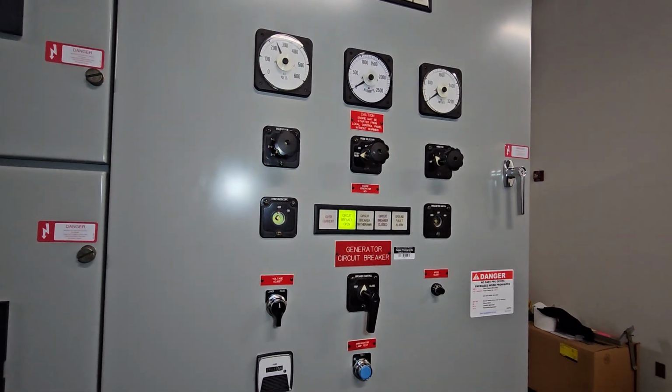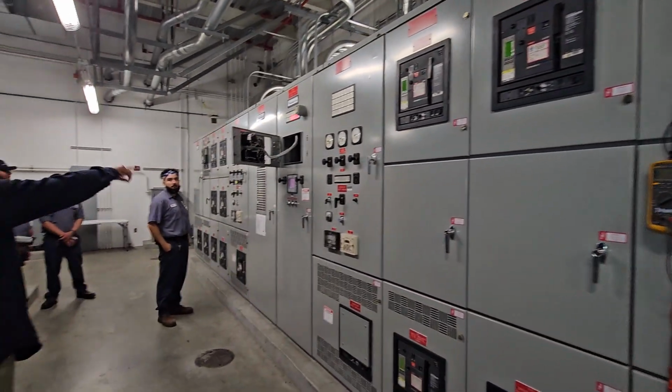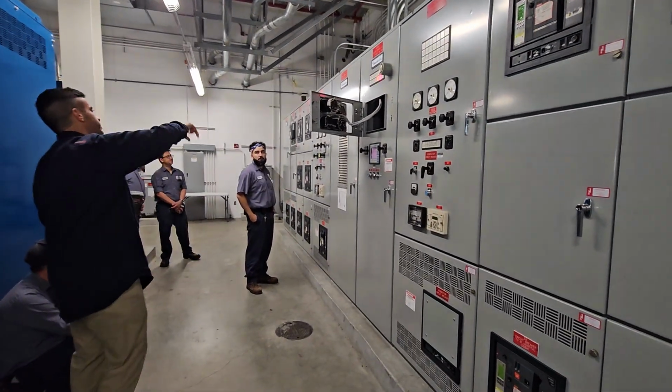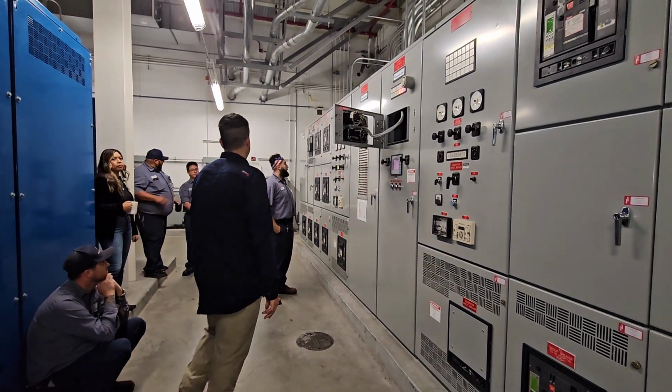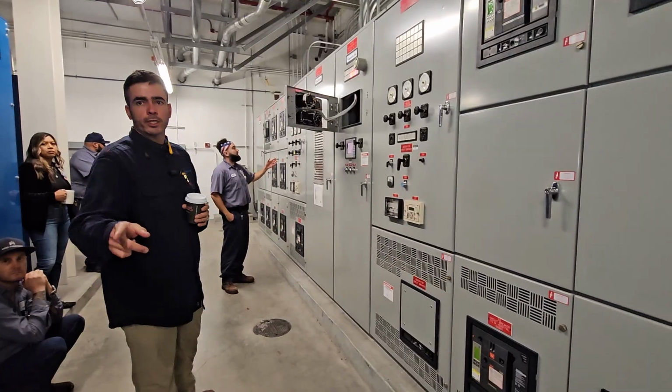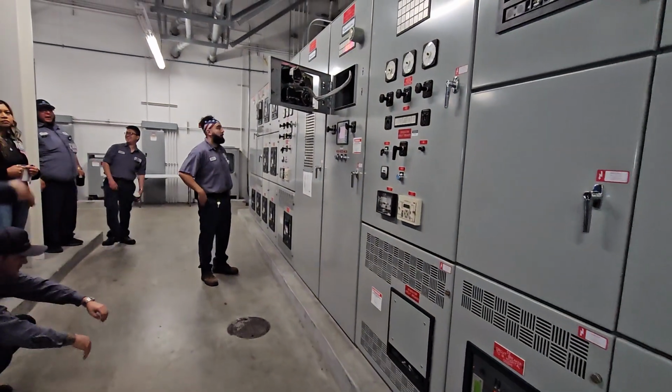I could switch this to off now, right? Yeah, always keep it on off because if not, when the generator is running, it's gonna keep the synchroscope running. You want to try now? Okay, go ahead. When do I put it to auto? I'll put it back in auto now.